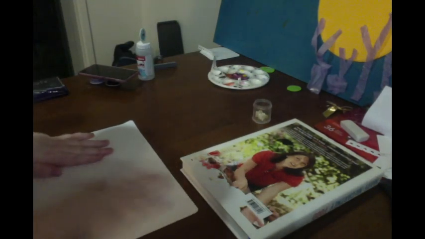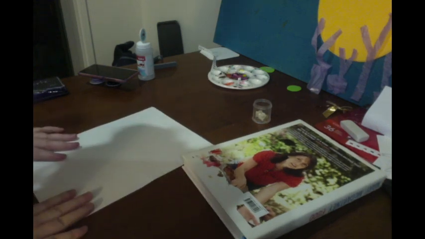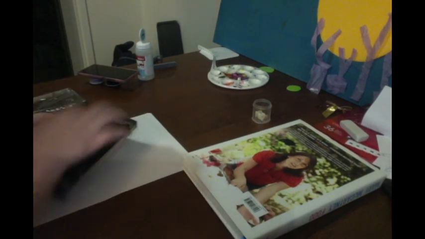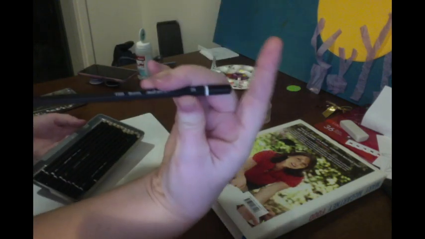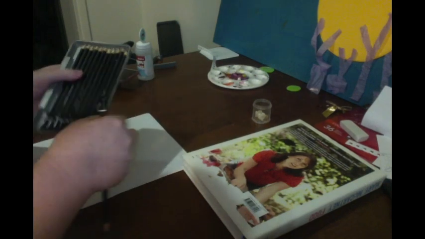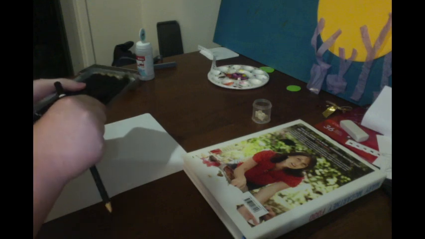So this is your paper. You have a good feel for it? I want to do it this way. So what I'm going to do is use a light pencil. So my light pencil is a 2H. Now I do this because this is my first draft. When I want to go over it, I'm going to go darker, which goes to 8B.